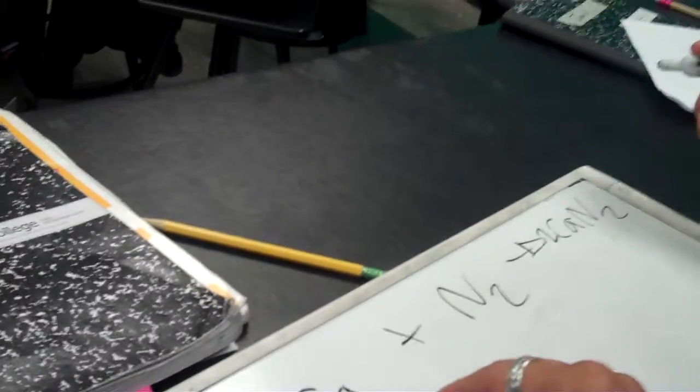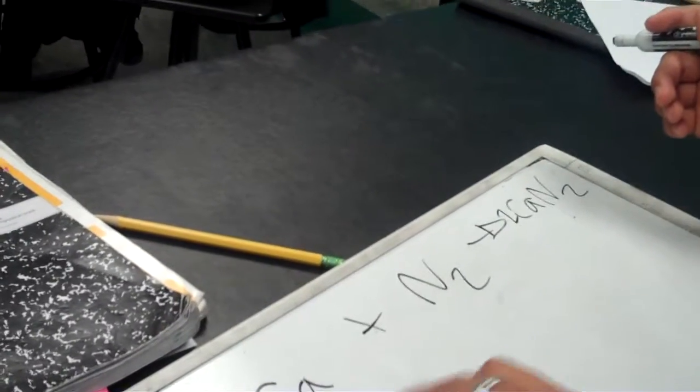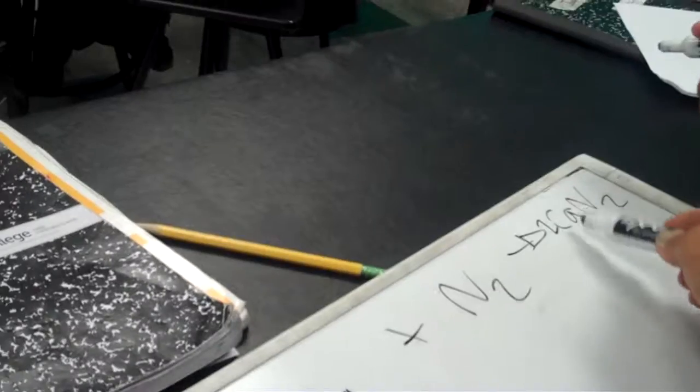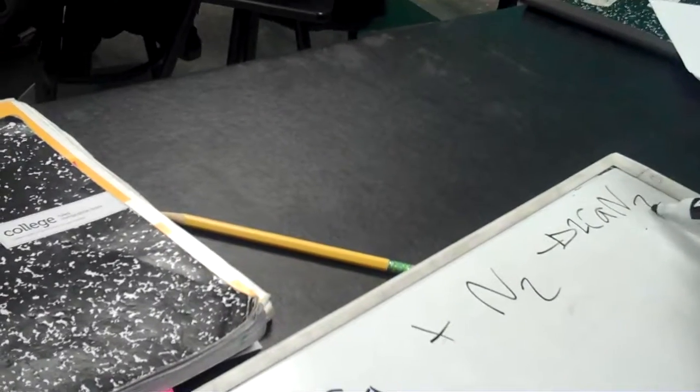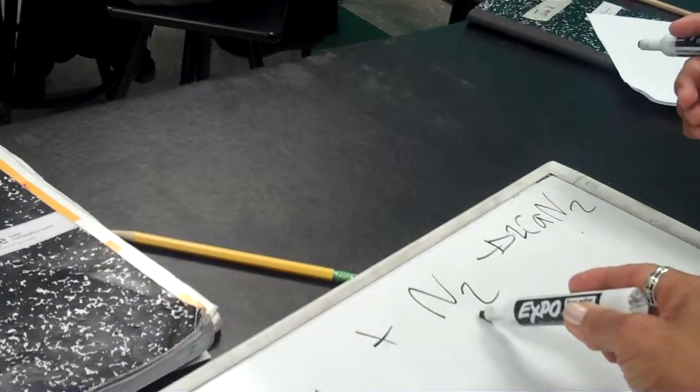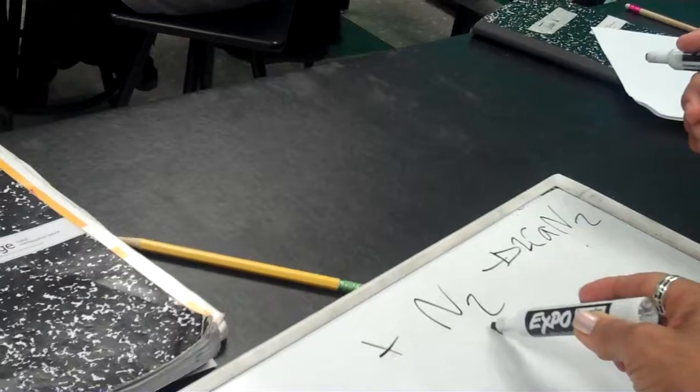Do you have 2 calcium here? You have 2 calcium here, right? You got 1 mole here, but you got how many? 2 times 2, 4. So what do you have to multiply here? What number do you have to put here to get this 4? 2? Yeah, there you go. That's balanced.